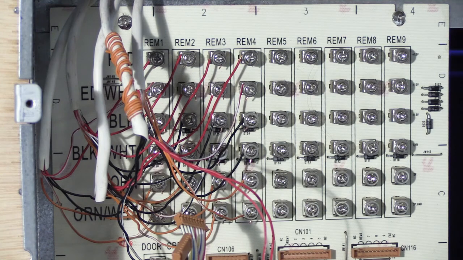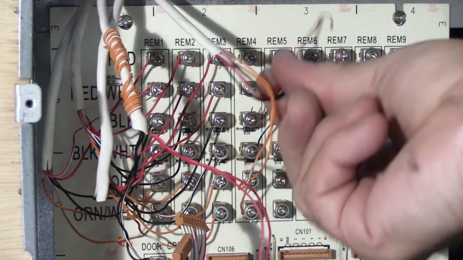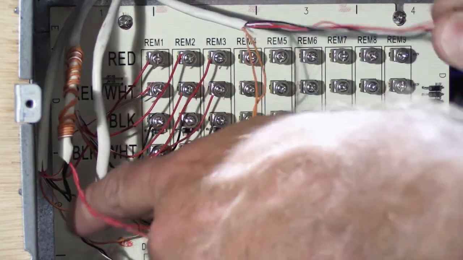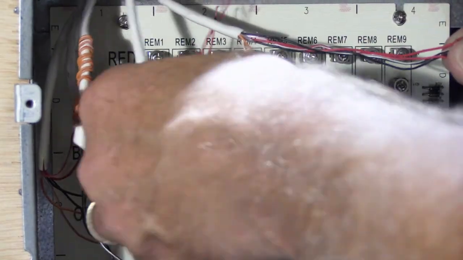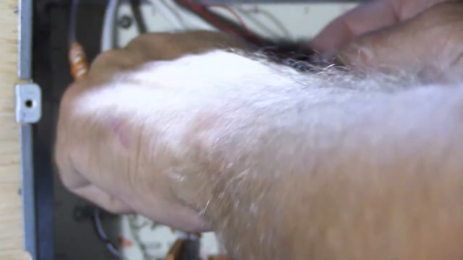Okay, once you've loosened all the screws, then what you can do is simply take the wires off from under the screws. So there's the one set, and the second set, and the third set, and the fourth set.